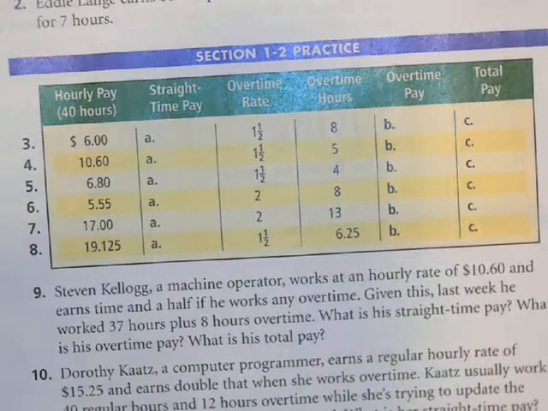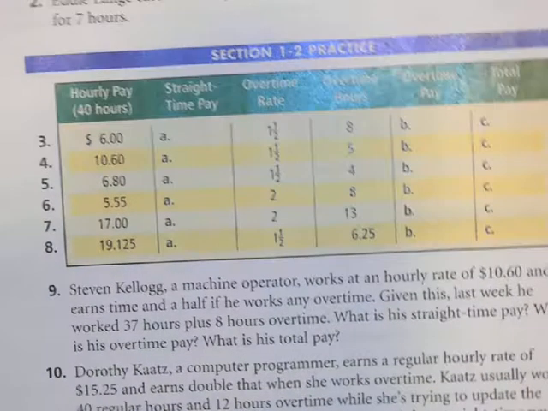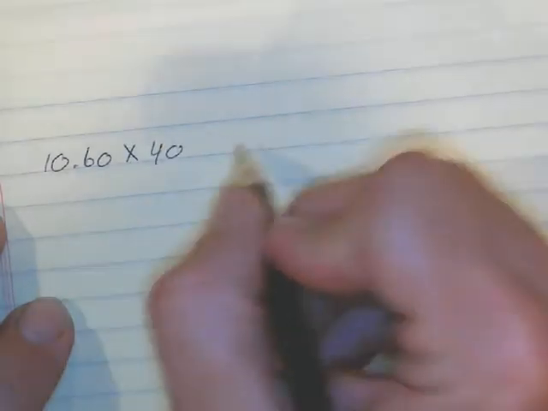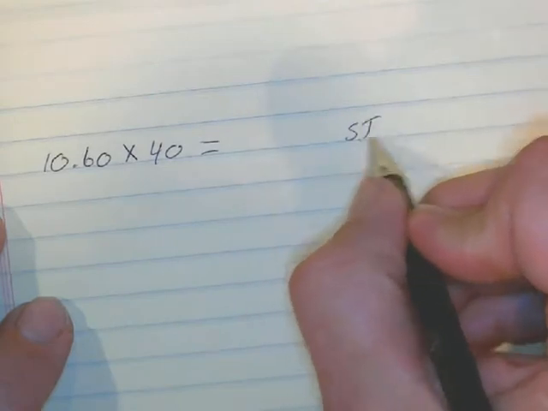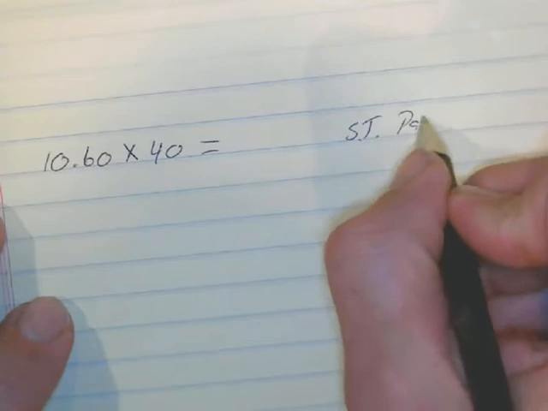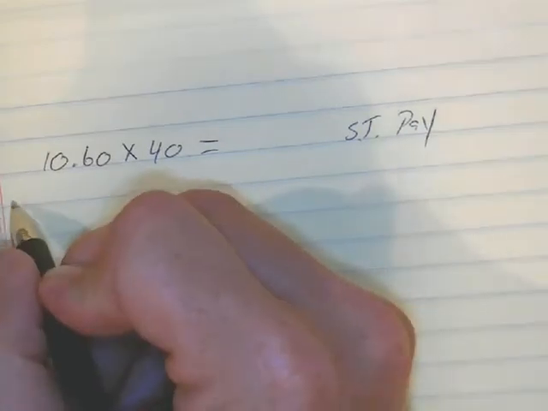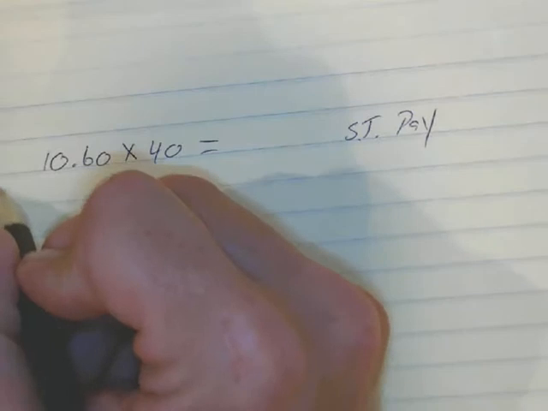I'm going to jump straight to this chart because you're going to be doing some questions off this chart, and I want to make sure you understand how this thing works. Let's look at number 4. We have his regular pay, and in number 4, a person's regular pay is $10.60. His overtime rate in this case is time and a half, 1.5. And in number 4, he worked 5 hours of overtime. So we have to figure out first his straight time pay, then his overtime pay, and then his total pay.